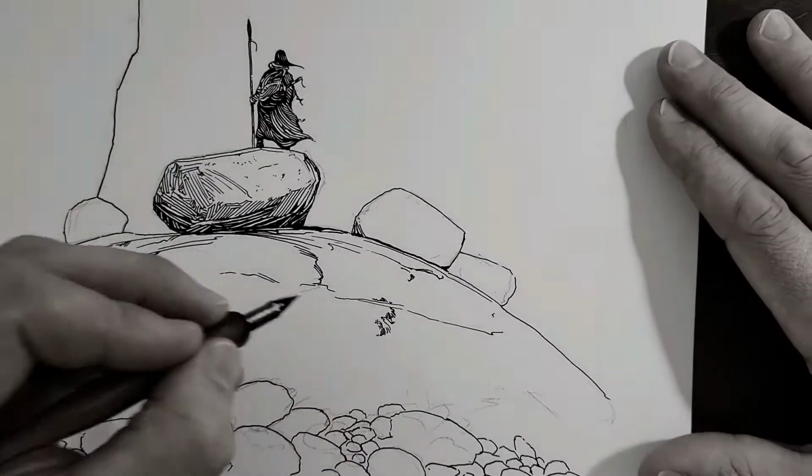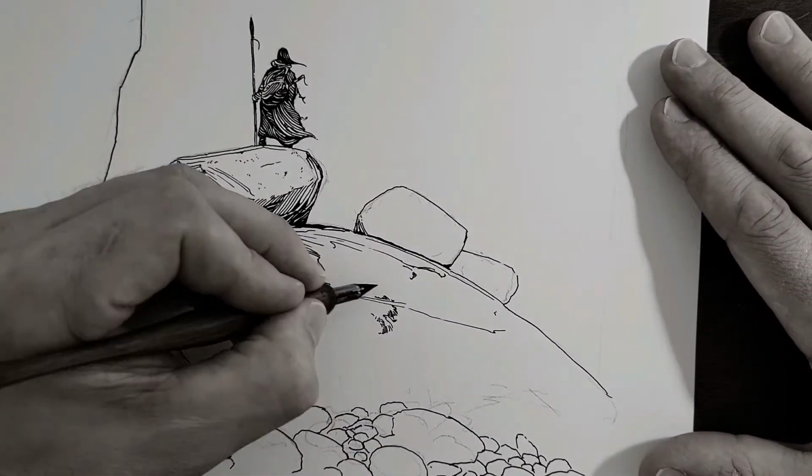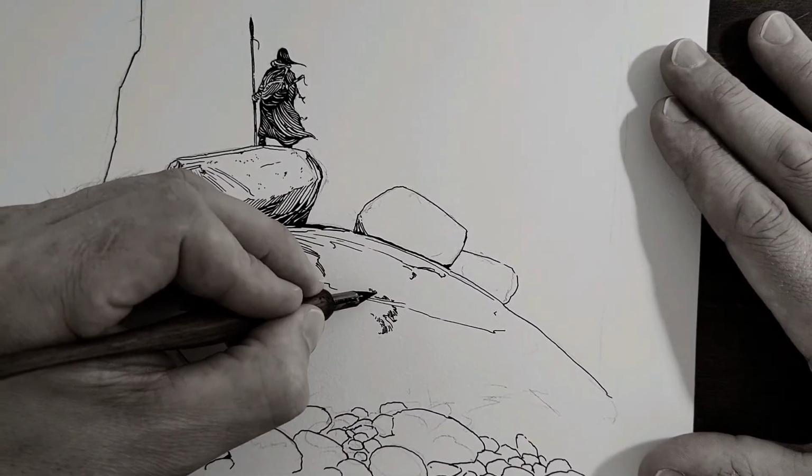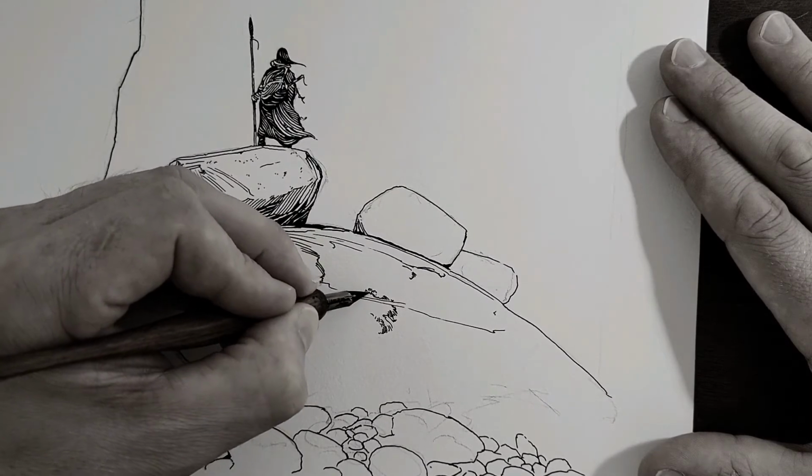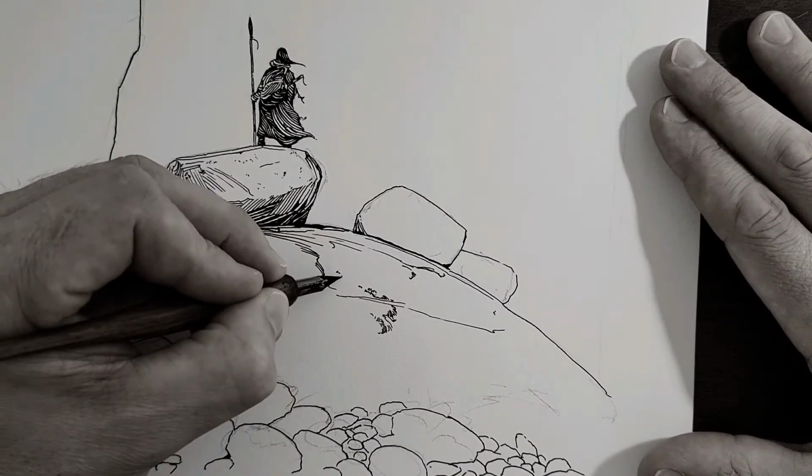These little marks I'm making right now are kind of like moss or lichen growing on the rock.